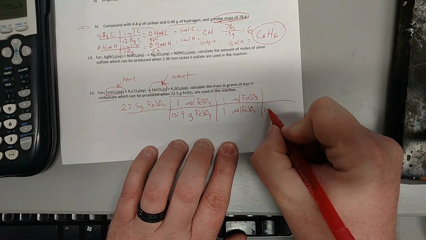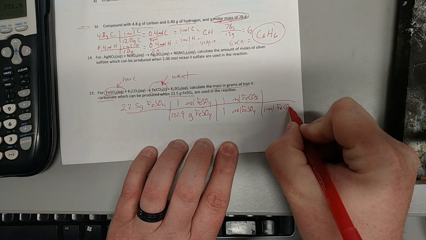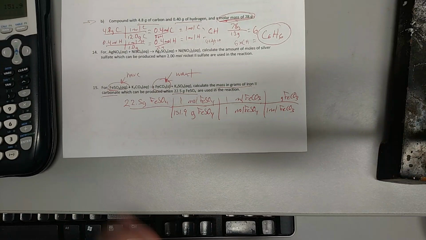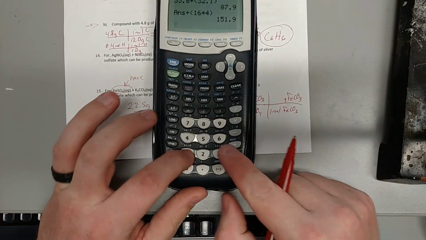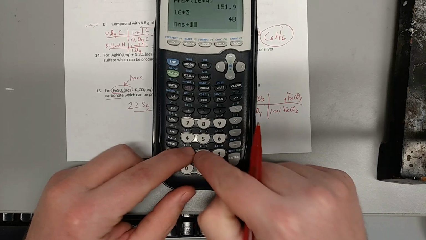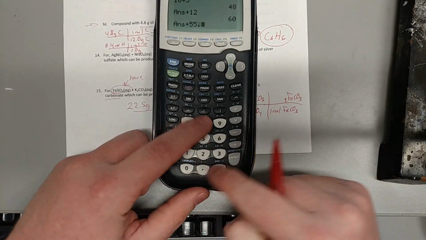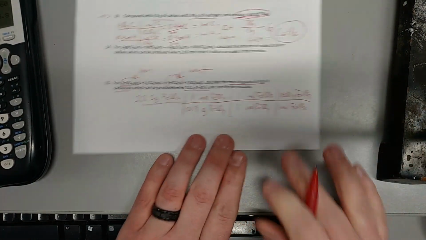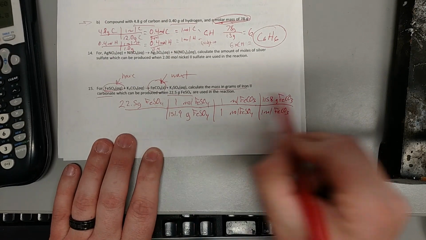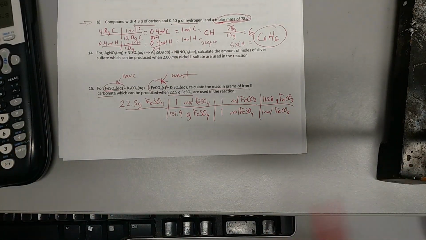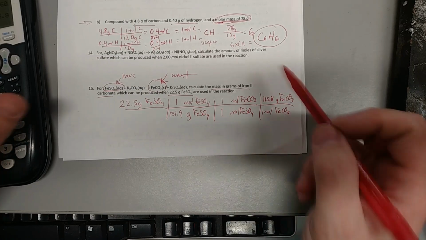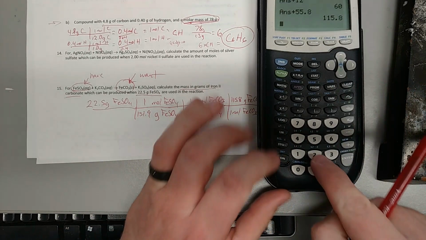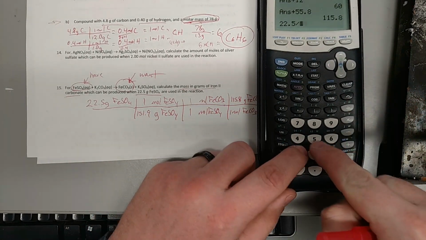Then we get rid of this by going for every 1 mole of iron carbonate, we need the grams of iron carbonate. It's just the same thing as this flipped over, so we need the molar mass. 16 times 3 for the oxygen, plus 12 for the carbon, plus 55.8 for the iron, 115.8. So this is fractions, so you can either multiply the top, multiply the bottom, then divide. I like to divide each time and multiply each time, whichever it says, and then I ignore the ones. So this will be 22.5 divided by 151.9.